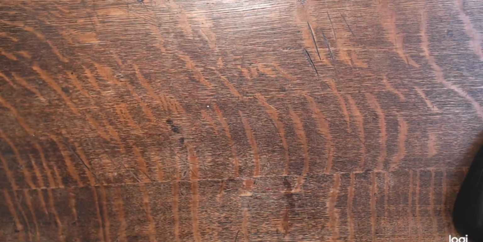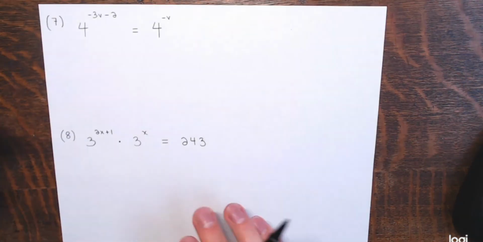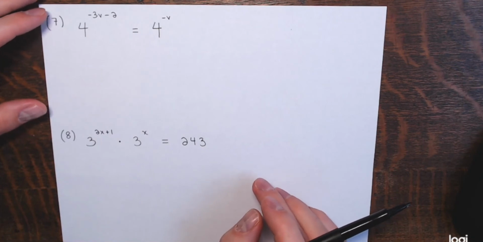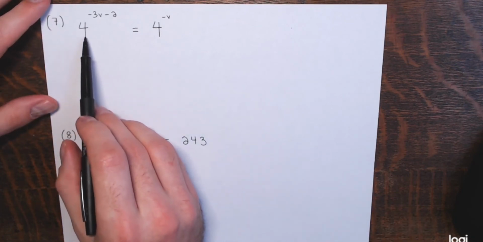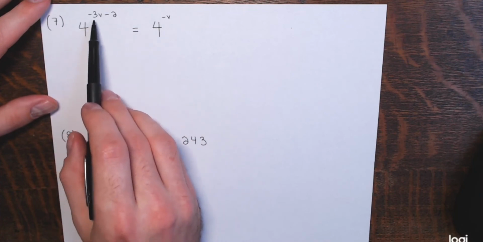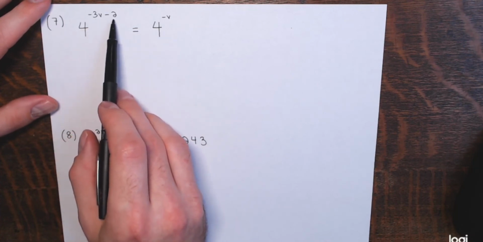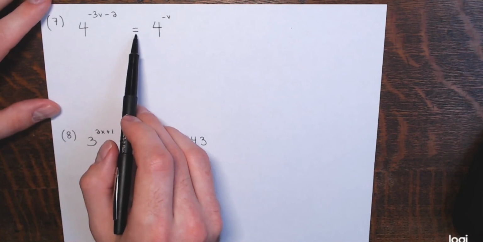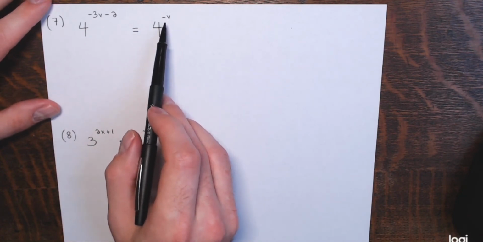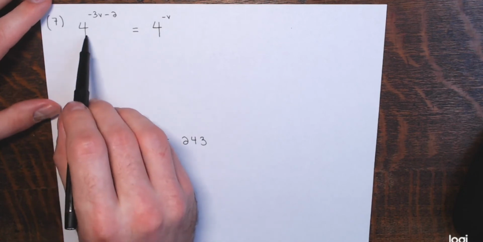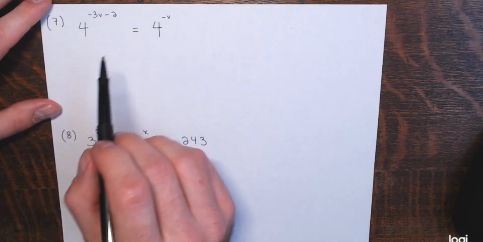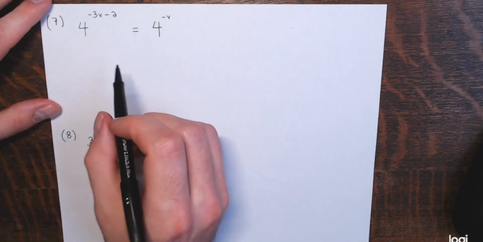Alright, so now back to the task at hand, where we have to make sure both sides have the same base. So here I have 4 to the negative 3v minus 2 power equals 4 to the negative v power. So both sides are a single base to a single power, and that base is the same, 4 and 4. So applying that one-to-one property, the exponents must be equal.